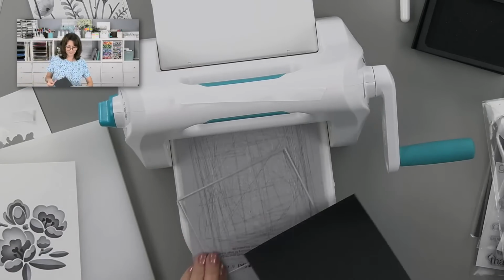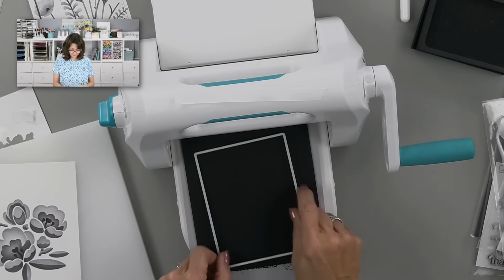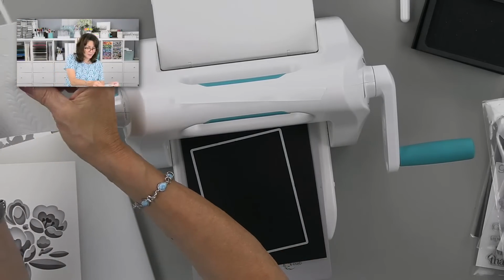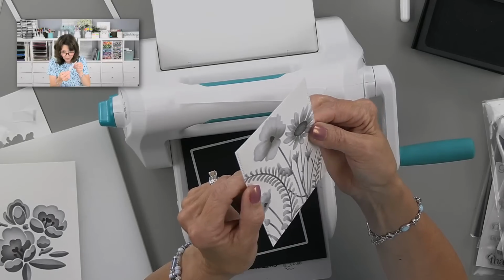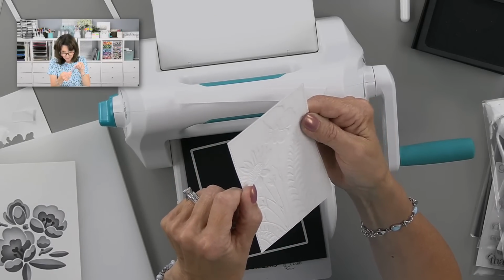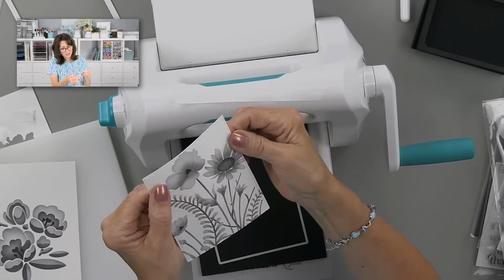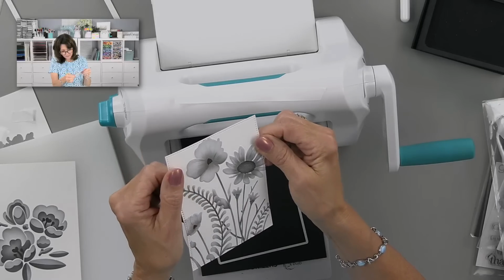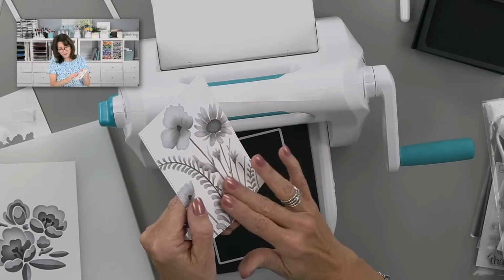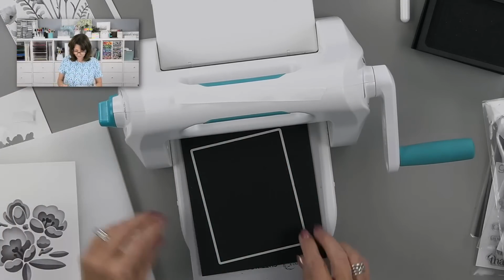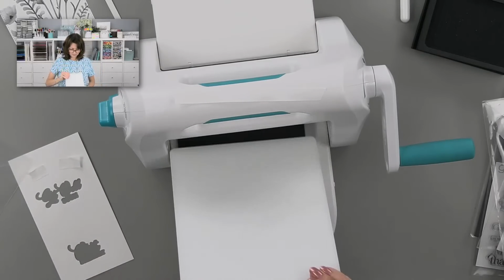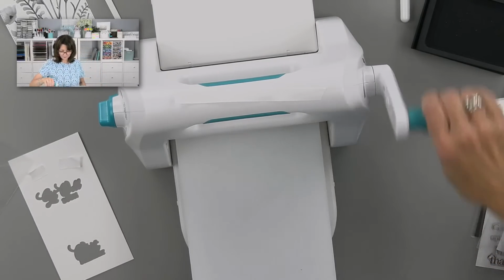So a few viewers are wondering if you flattened out the embossing by doing that. Not really. It still feels just as three-dimensional. Can you see it? You can still see it. It's definitely still there. I can feel it. I mean, it might be a tiny bit flatter, but certainly not anything to worry about.